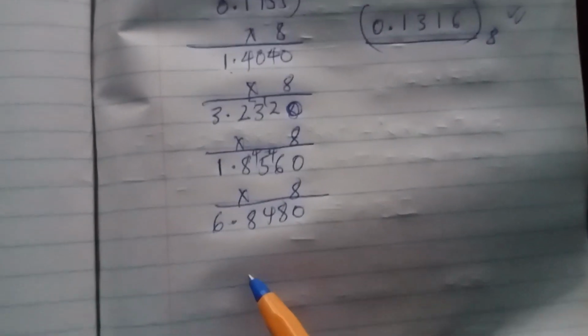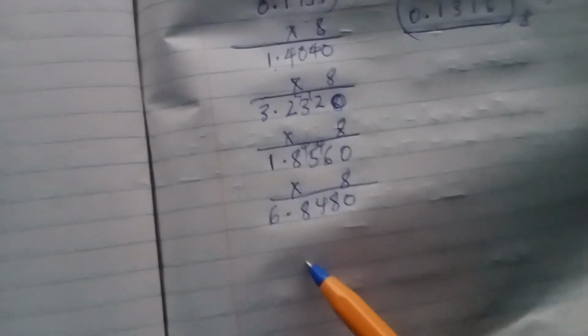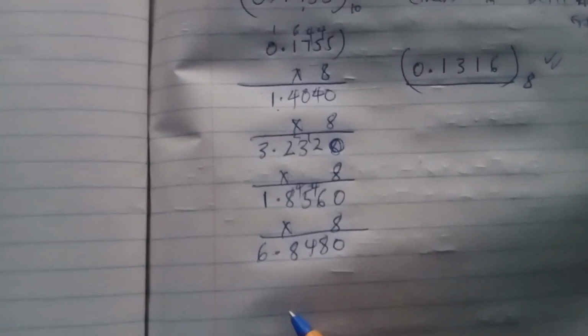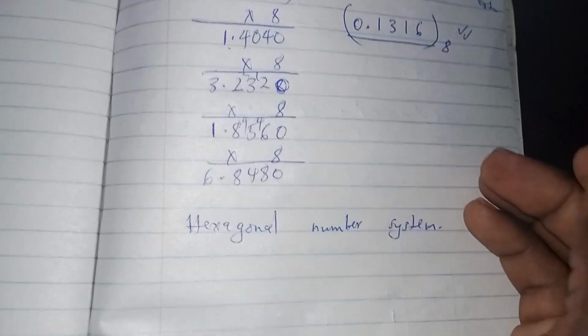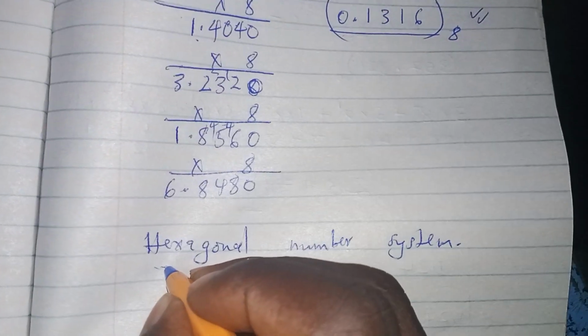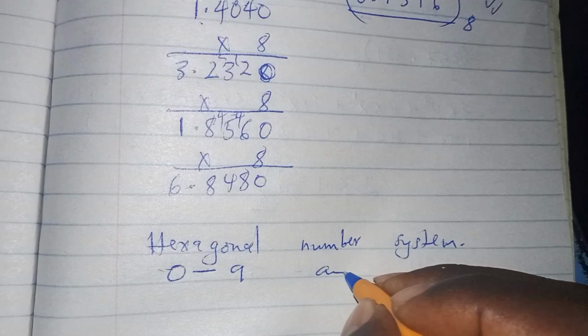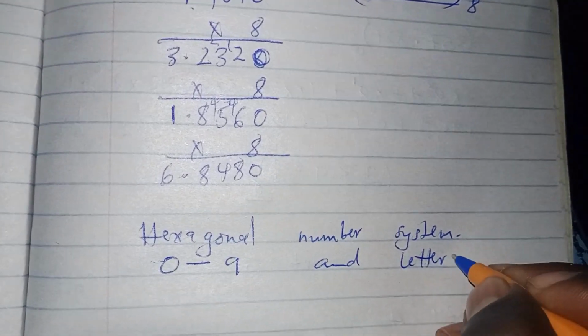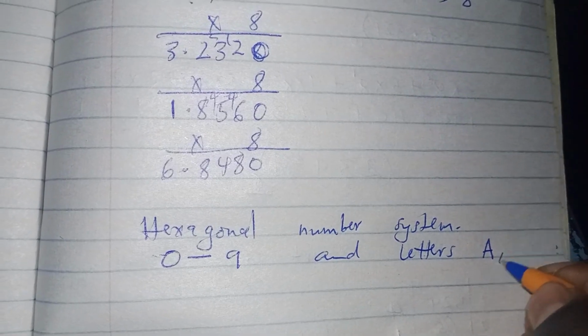Finally, as I had said, by the end of today's class, we should be able to deal with the hexadecimal number system. Under the hexadecimal number system, we are saying it has numbers ranging between 0 to 9 and letters ranging between A. Let's just write all of them.